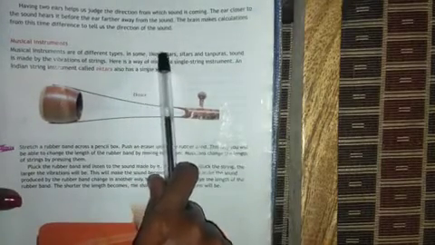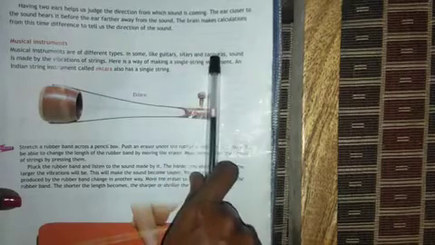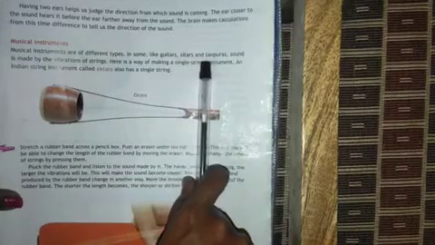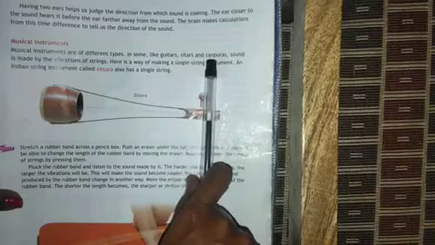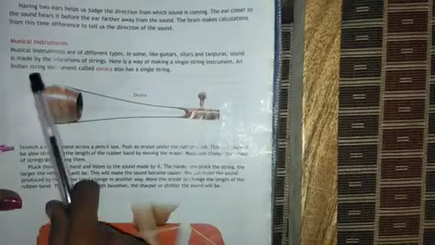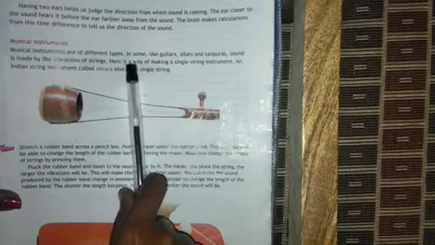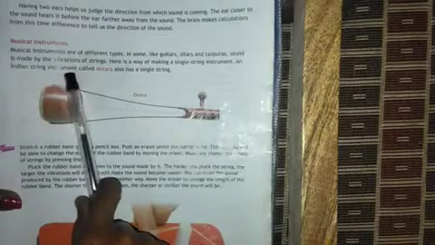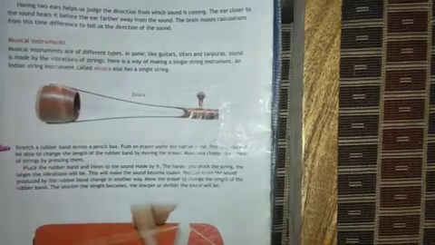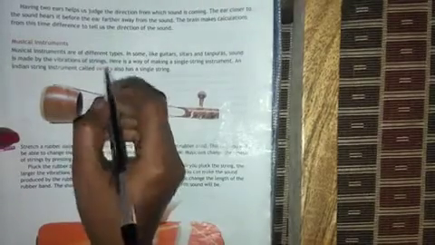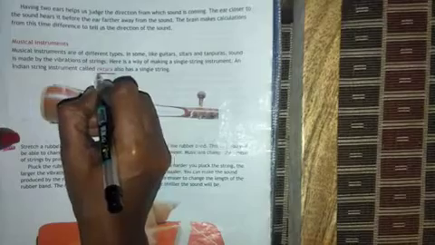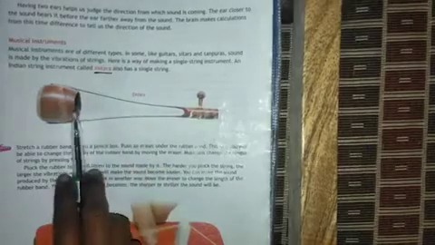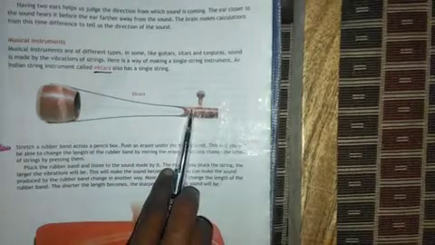In some, like guitars, sitars, and tanpuras, sound is made by the vibration of strings. So these types of musical instruments like guitars, sitars, and tanpuras, how is the sound made? By the vibrations of strings. Here is a way of making a single string instrument. An Indian string instrument called ektara also has a single string. Now underline this word, ektara. E-K-T-A-R-A, ektara.